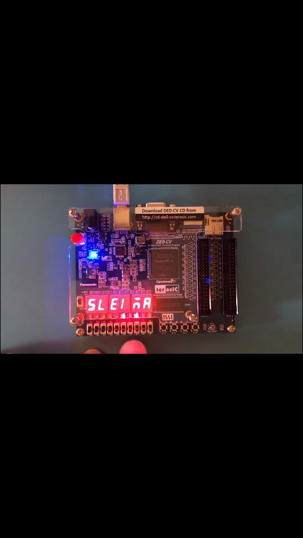The display is showing my name, because switches 4, 3, and 2 are all in the off position. If we put all the switches in the on position, we're going to see the opcode, and in this case halt, which is the last instruction of the program. If we use switches 4 and 3, we can see that we go into the program counter.